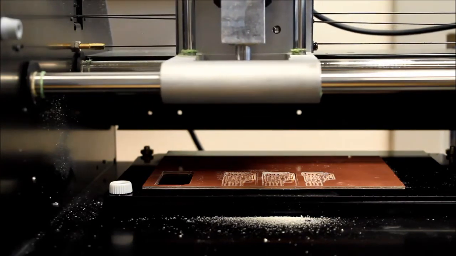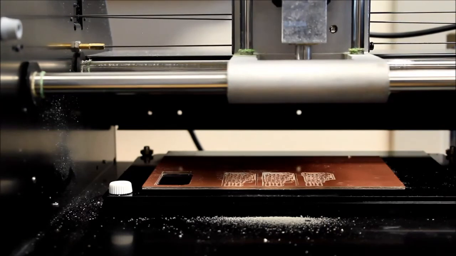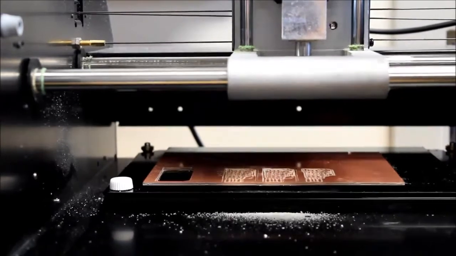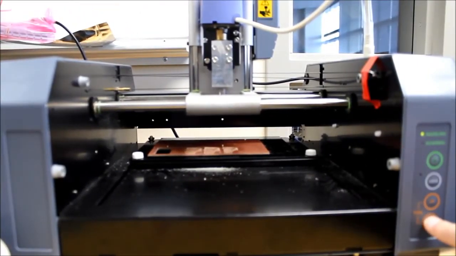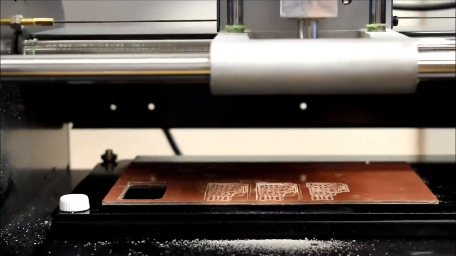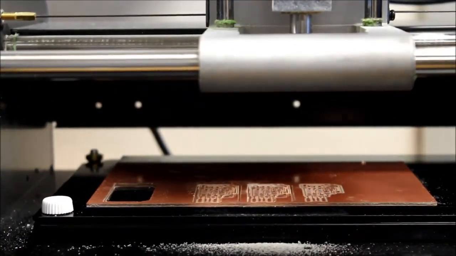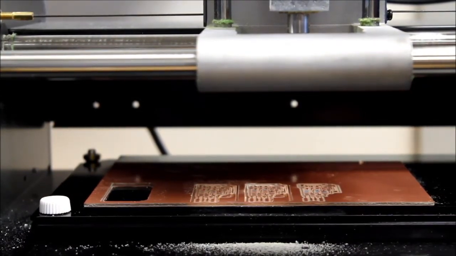Sometimes when you hit move to X min, Y min, the spindle will turn on and it won't turn itself off. The way to turn it off is to just click that button again, move to X min, Y min, and it will turn the drill off. So now I'm going to hold down the tool down button. The spindle will start up again, but the Z-axis will move down. And I'm going to stop about 2 millimeters from the top of the PCB, so you have to watch it carefully.